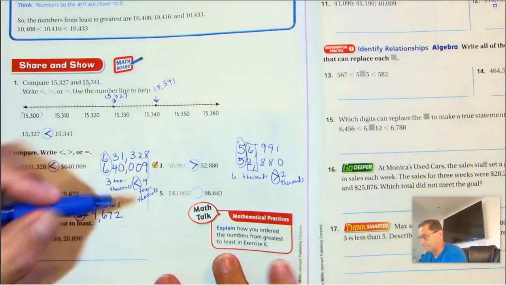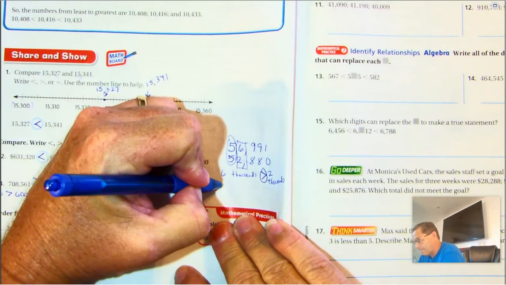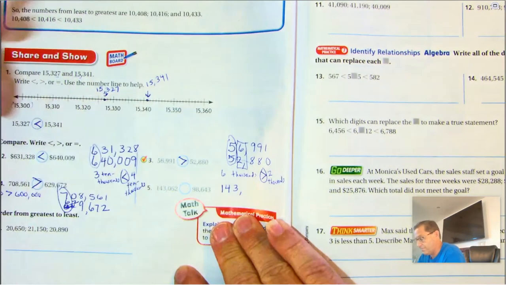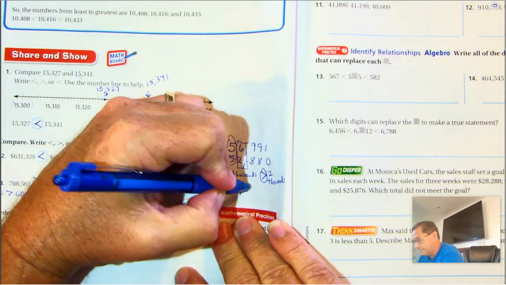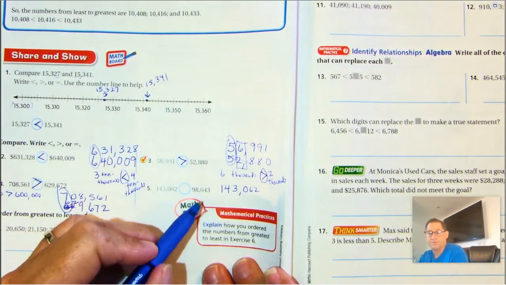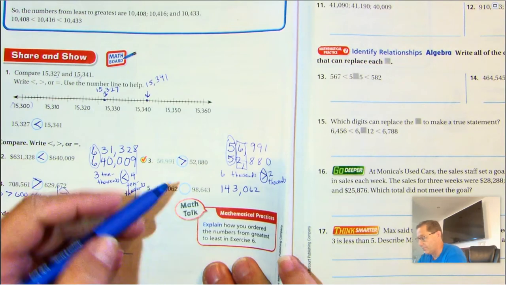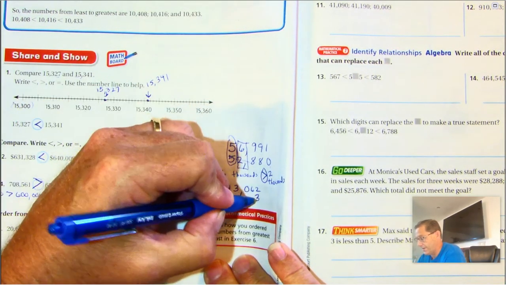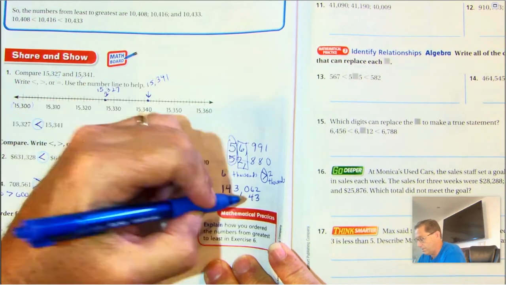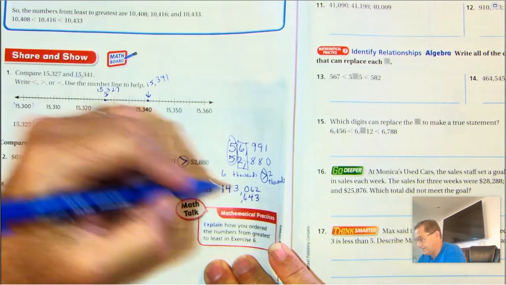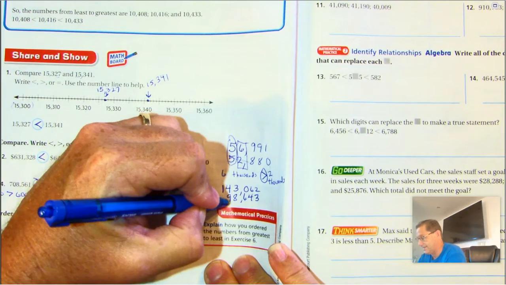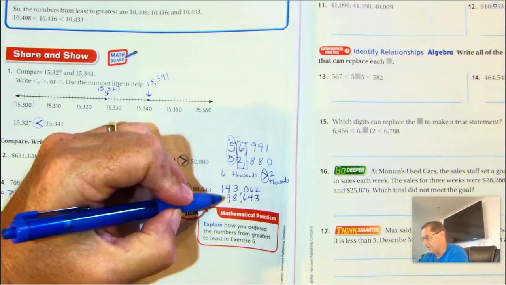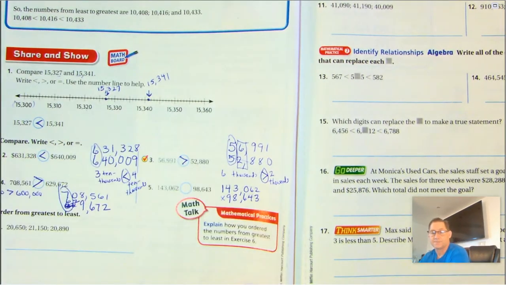Number 5, 143,062. And then we're going to take 98,643 and line it up by its place value, ones to 10,000s: 3, 4, 6, 8,000, 9 10,000s. And then there's no 100,000.